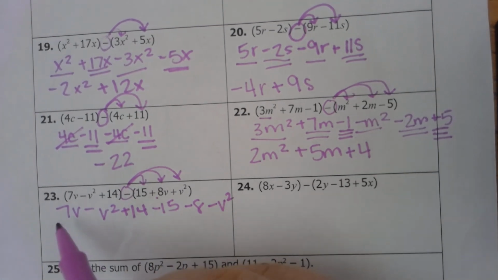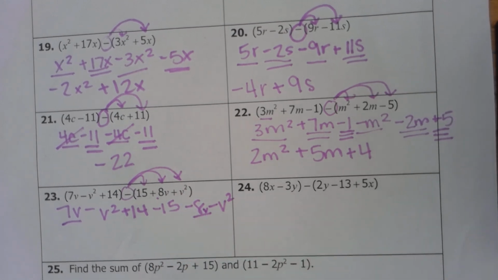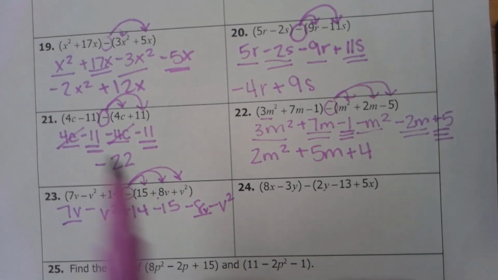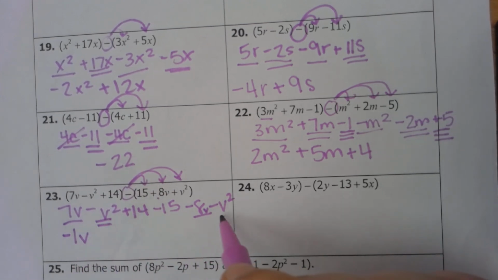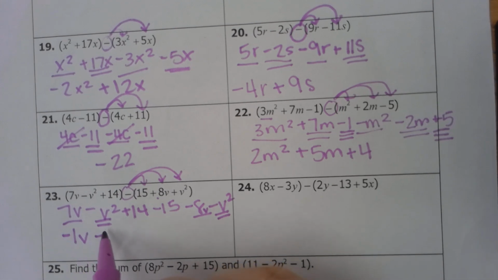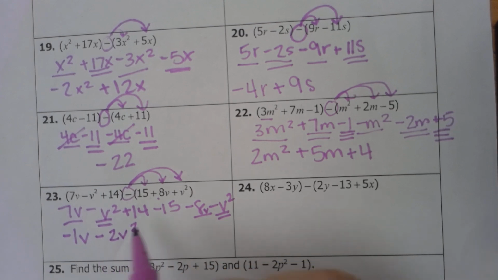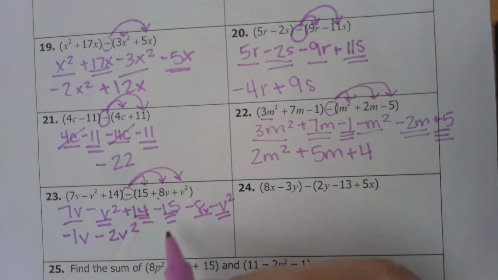Alright. Like term with 7v is 8v. 7 minus 8 is negative 1v. Okay, then we have negative v squared with negative v squared. Negative 1 minus negative 1, it's not 0. What is it? Negative 2. Wow. Alright, then 14 minus 15 is negative 1.